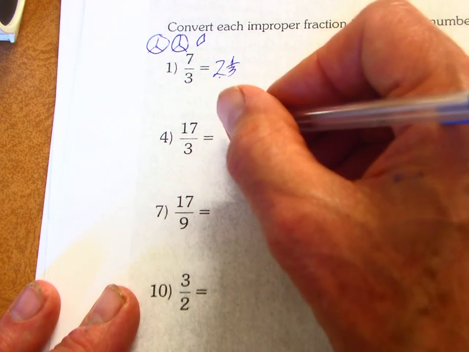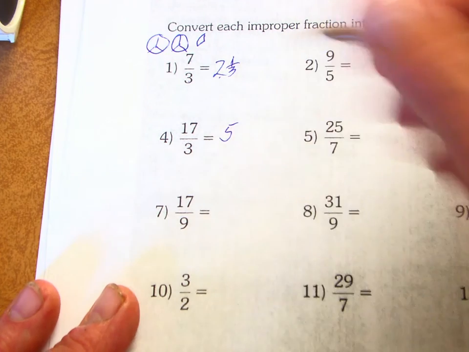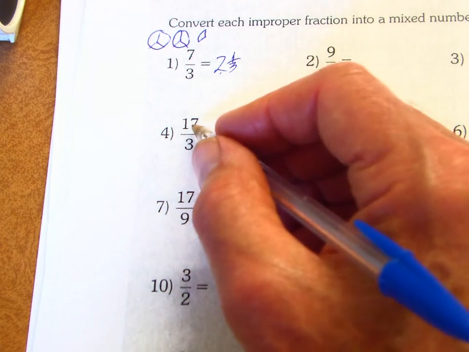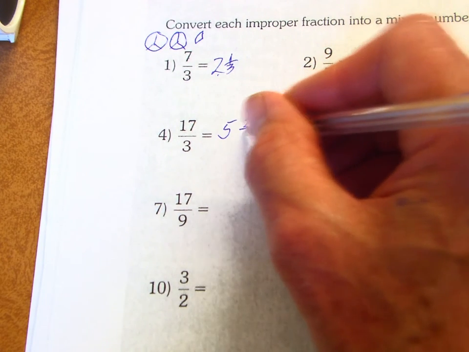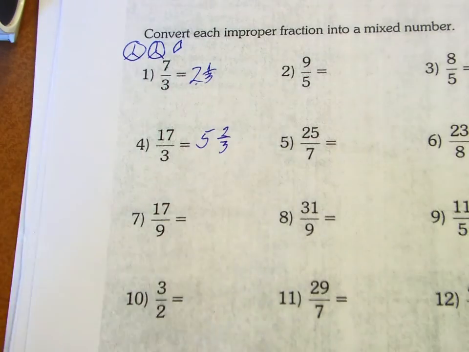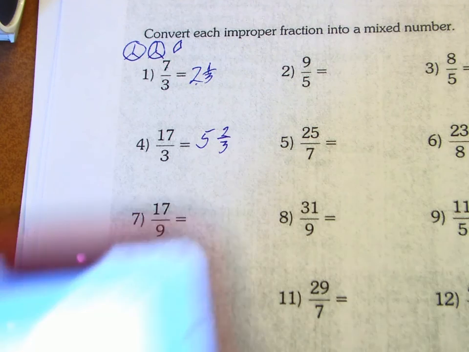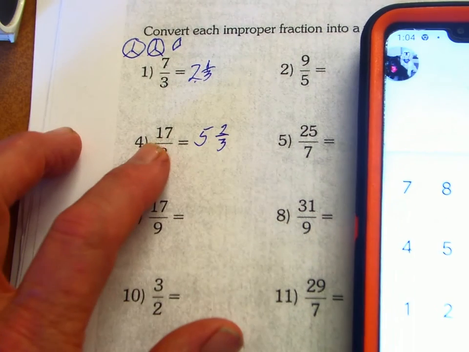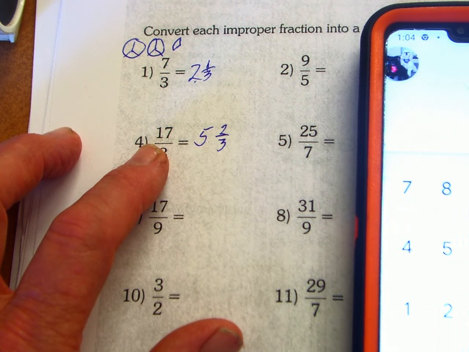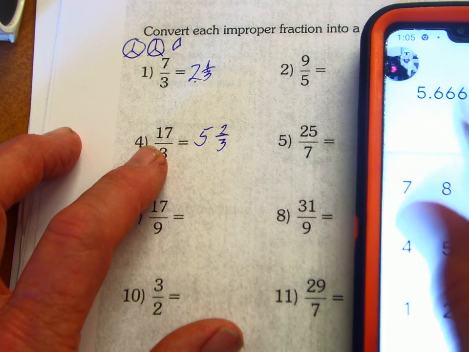3 into 17, 3 times 5 is 15. 16, 17, 2 left over. Now, if you're doing this with your calculator because you don't know your multiplication facts, well, then it gets a little tricky. You're going to do 17 divided by 3. Oh, sorry, I did 18. 17 divided by 3 equals 5.66.